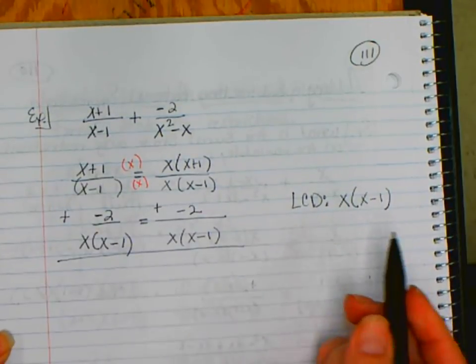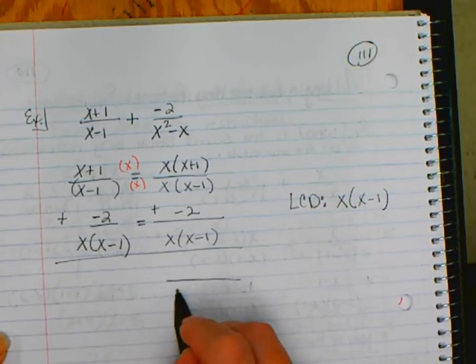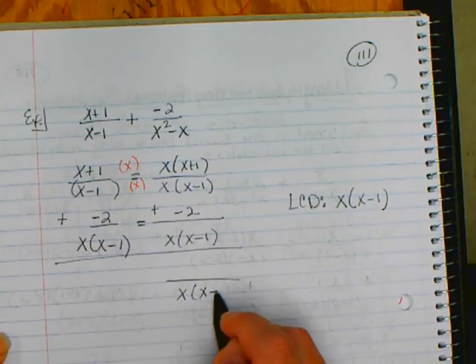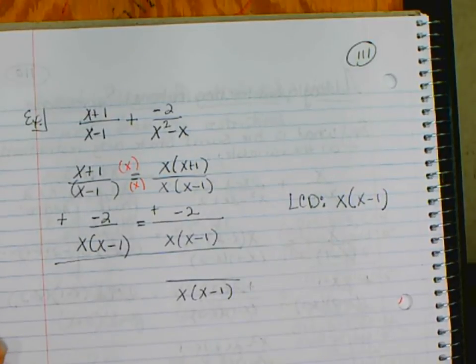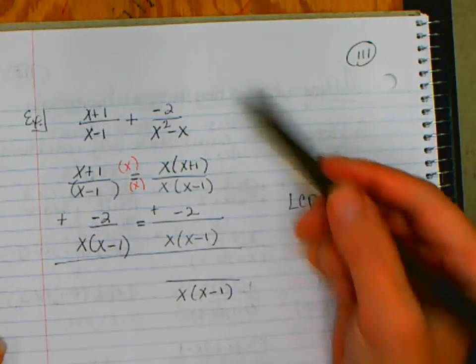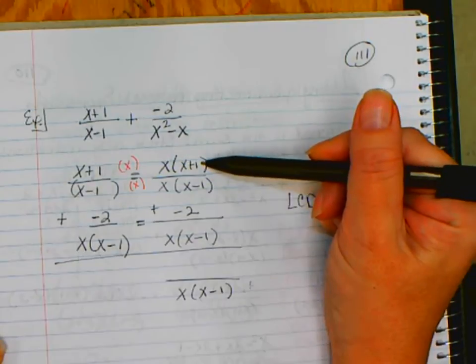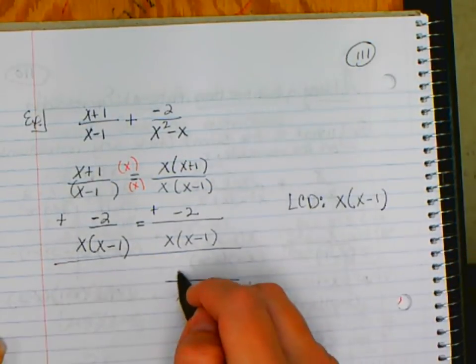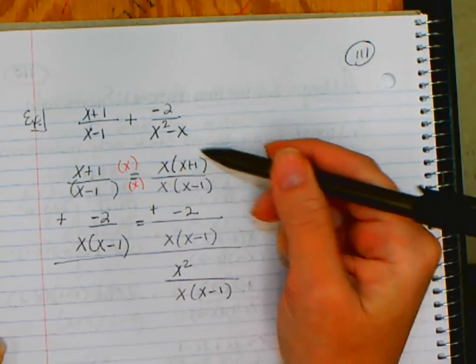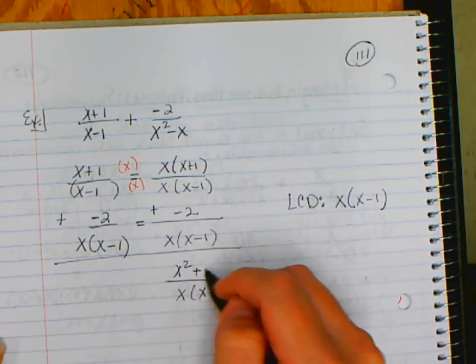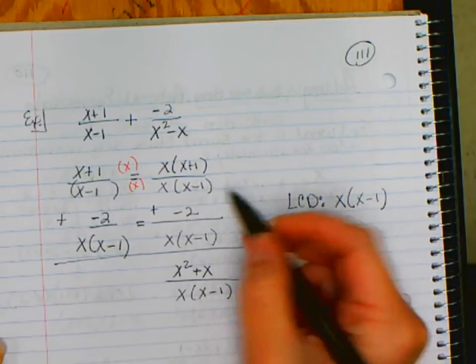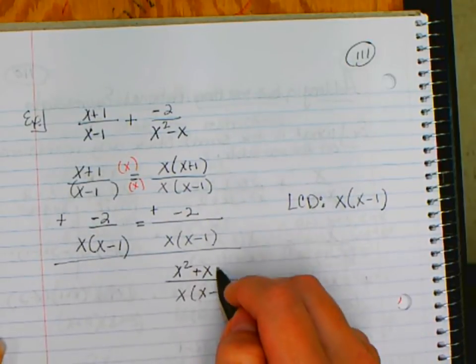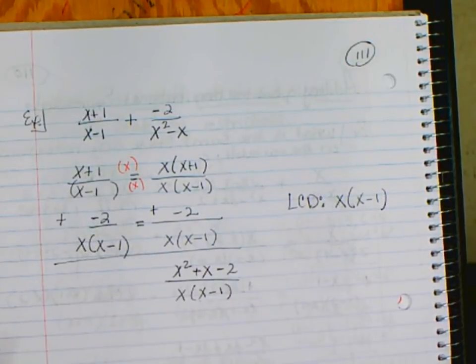And now I just add my two fractions together. So don't add the denominator. My numerator, I'm going to go ahead and multiply this. X times x is x squared. X times positive 1 is positive 1x, or just positive x. And then plus minus 2, that would just be minus 2, right?